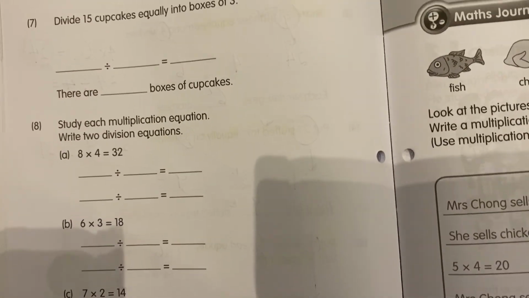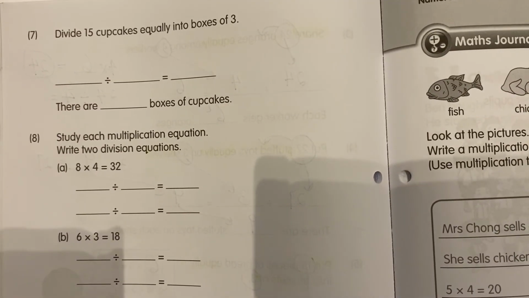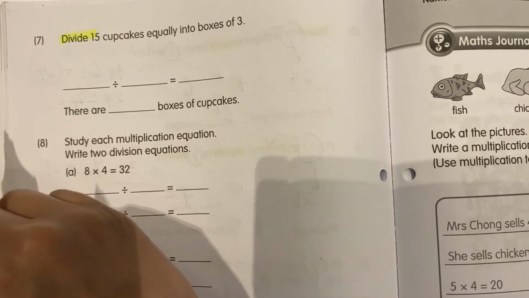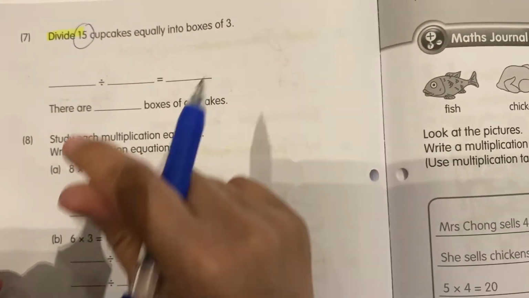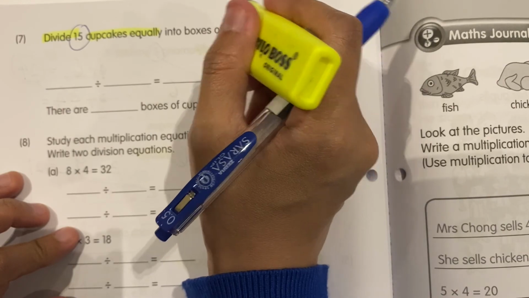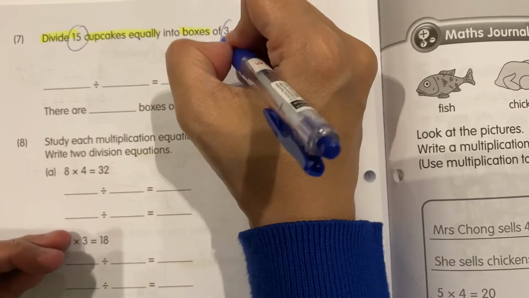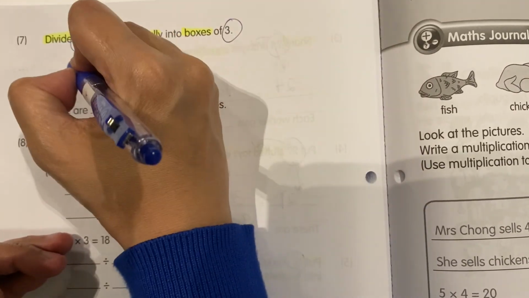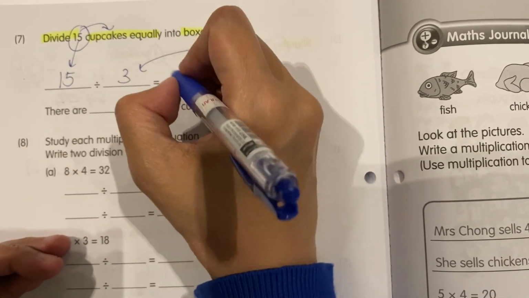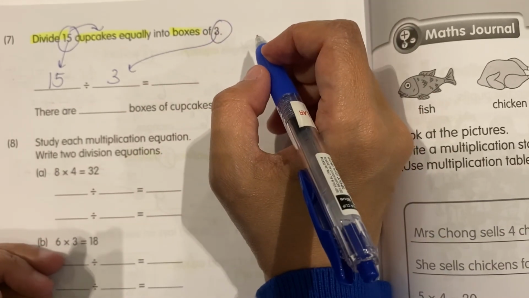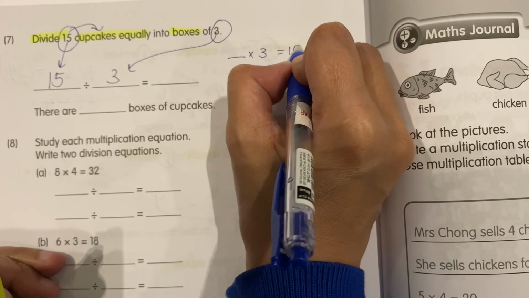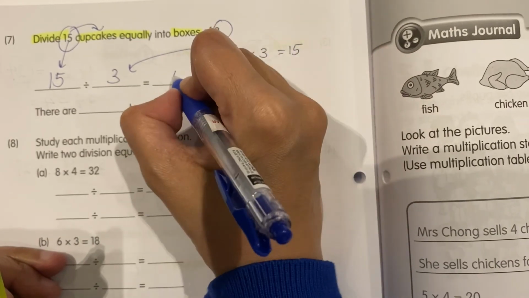So you have question 7. Divide 15 cupcakes equally into boxes of 3. Okay, so total first, divided by 3. So 15 divided by 3 is... If you are not sure, then you go back. What times 3 equals 15? And that's 5. So here your answer is 5.